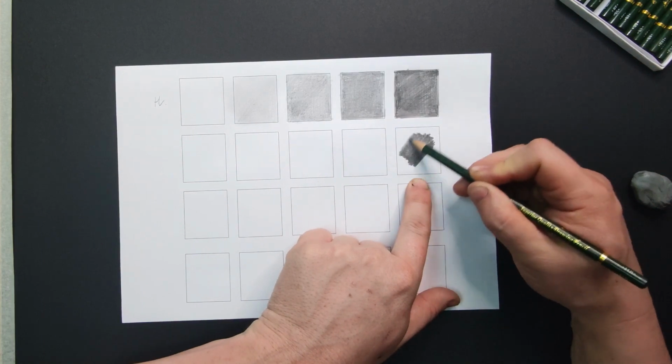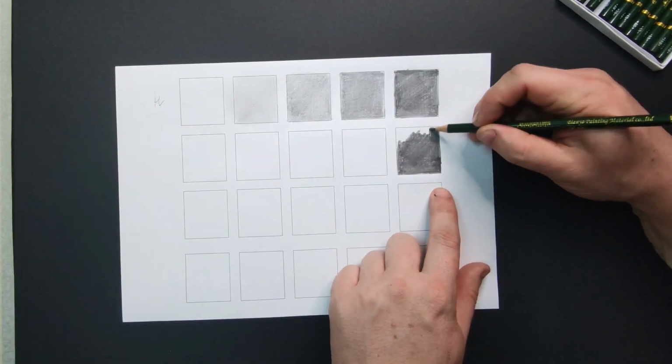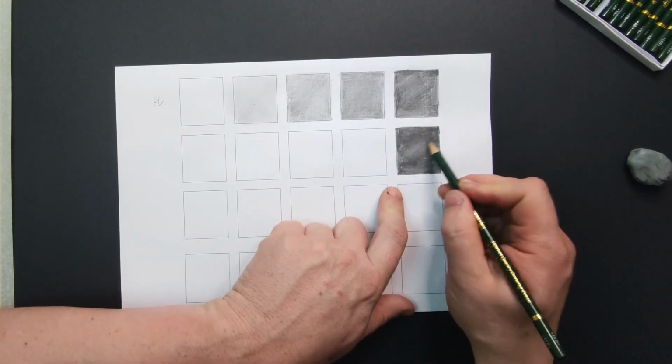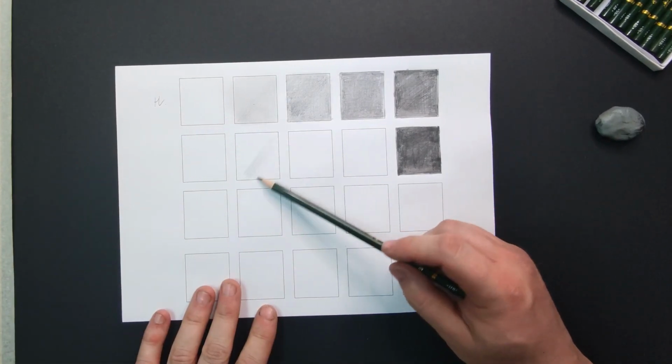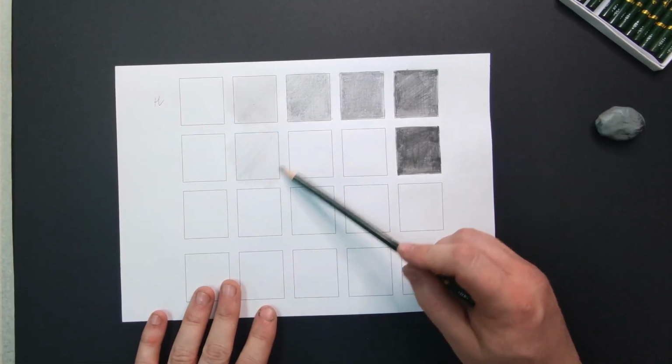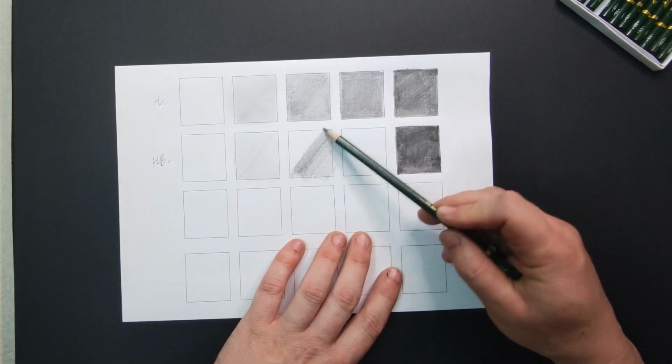We then move on to our HB pencil, and we're going to repeat the process. In the furthest right block, we're going to start with our black. We exert the most pressure. See if you can distinguish the difference between an H and an HB pencil. In the first block, we're going to leave that white to create our highlight.